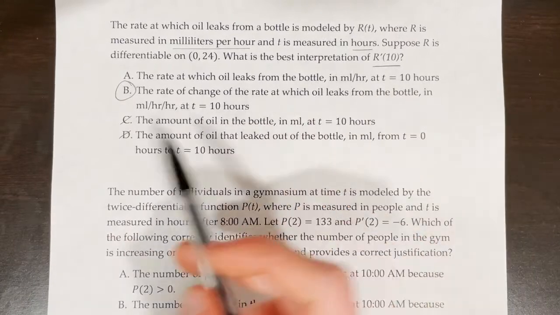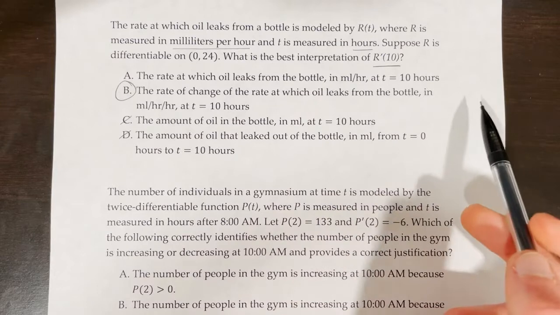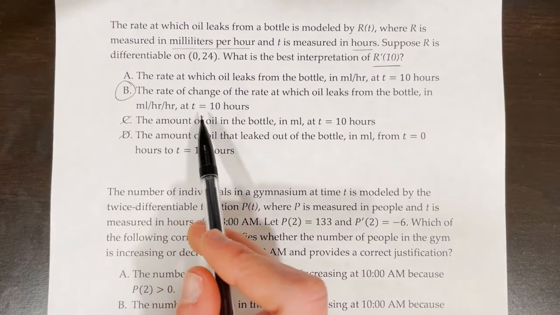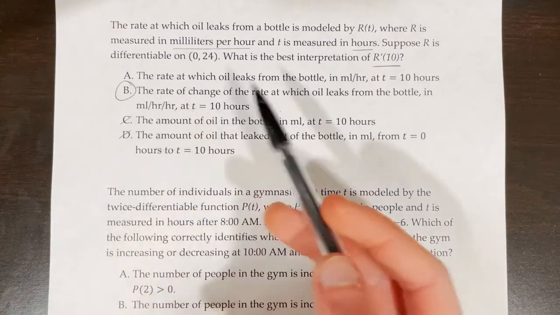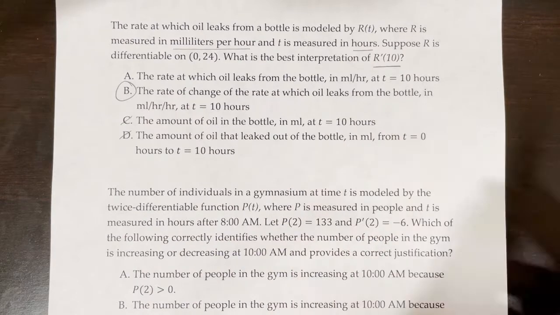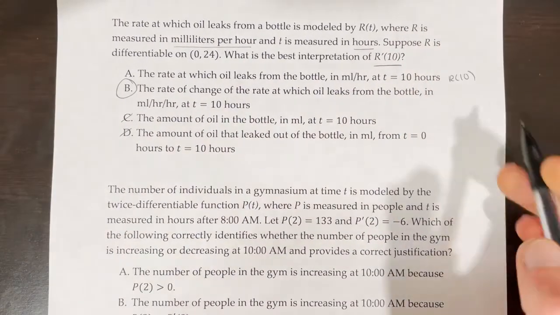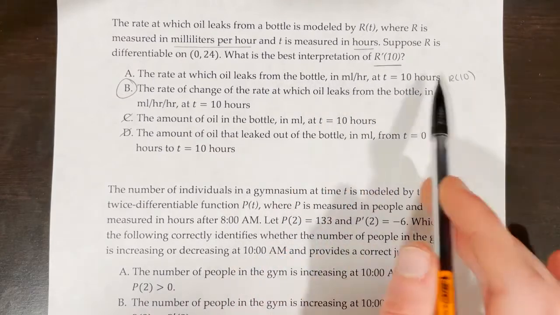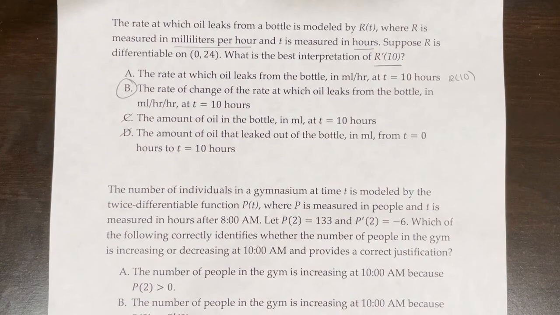R prime of 10 represents the rate of change of the rate at which oil leaks from the bottle in milliliters per hour at t equals 10. Choice A looks very tempting because that's another rate. It says it's the rate at which oil leaks from the bottle in milliliters per hour at 10 hours. However, this would be R of 10 because remember, R is already a rate. So A represents R of 10, but B represents R prime of 10, which is what they were asking for.